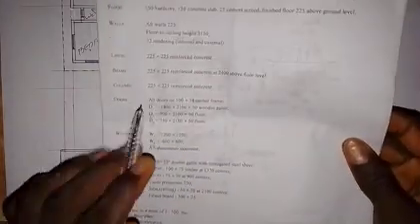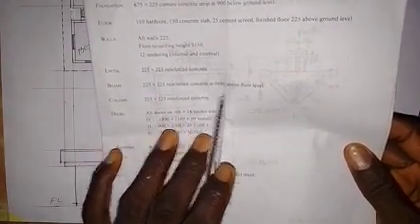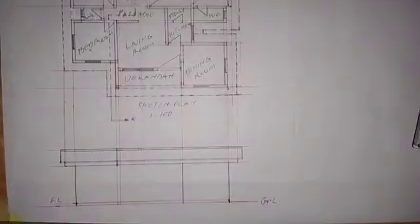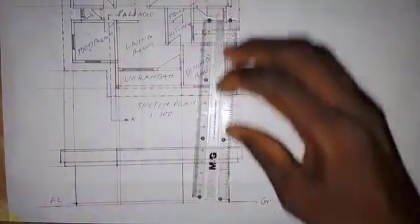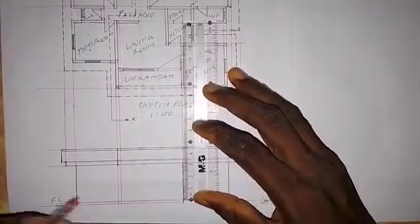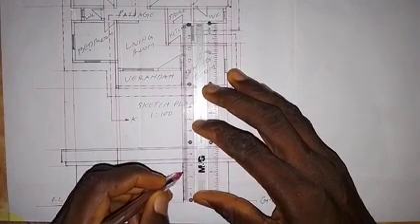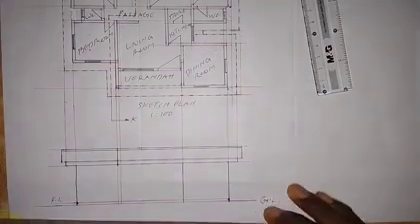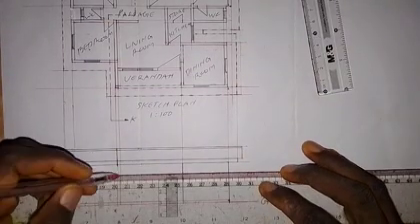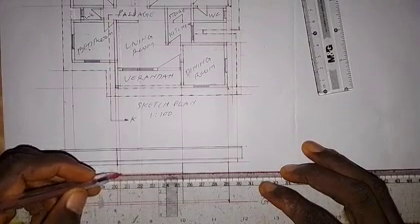We are told that the beam is 225 by 225 reinforced concrete at 2,400 above floor level. So 2,400 above the floor level will be 24 millimeters. So we are going to take a measurement of 24 millimeters from the floor level up. This is 24 millimeters. Okay, here's 24 millimeters. So here I'm going to draw a horizontal line like this. Okay, so this is how I want it to be.